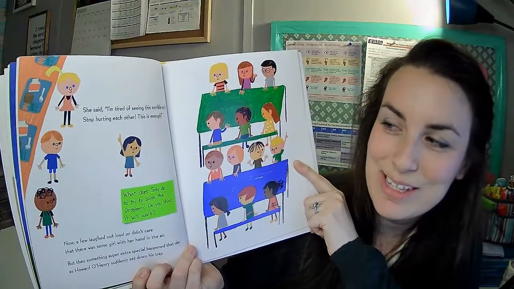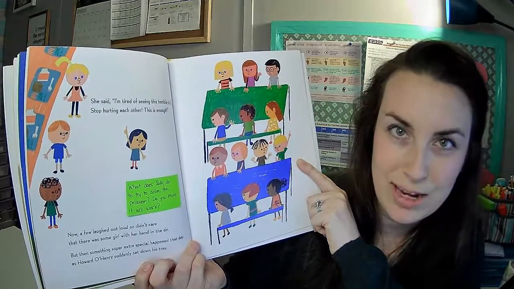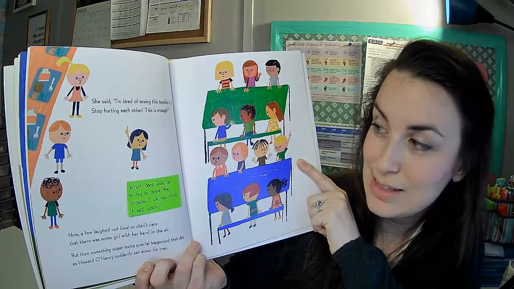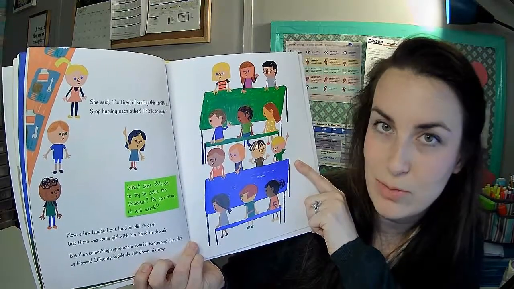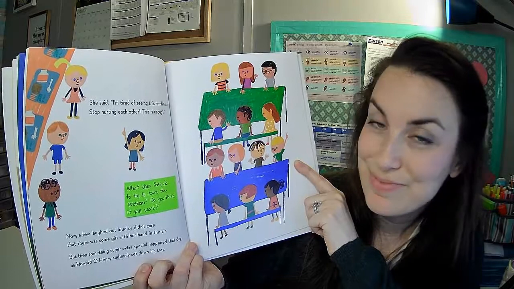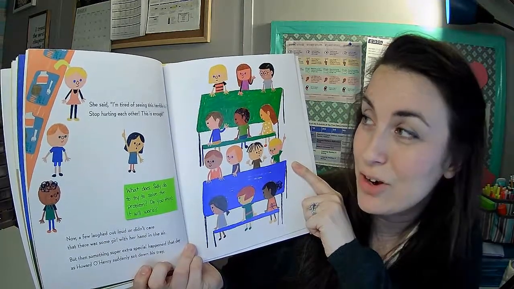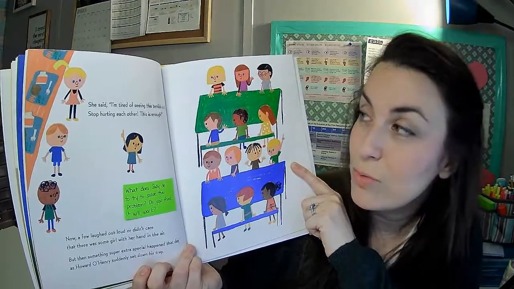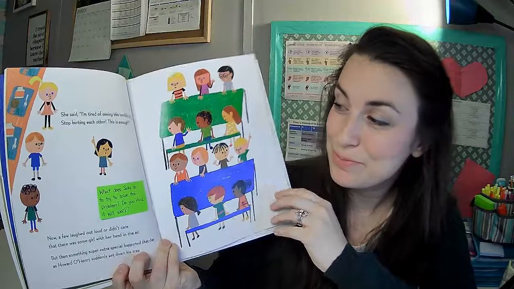Are you noticing some other children on this page that have their hand up just like Sally does? Do you think that those kiddos agree or disagree with Sally? They agree with her. They're saying, yeah, we should stop hurting each other. That's terrible. This is enough. Me too. I say that too.